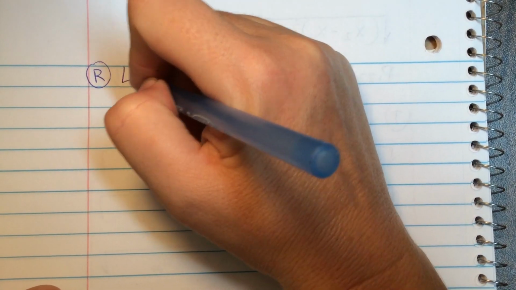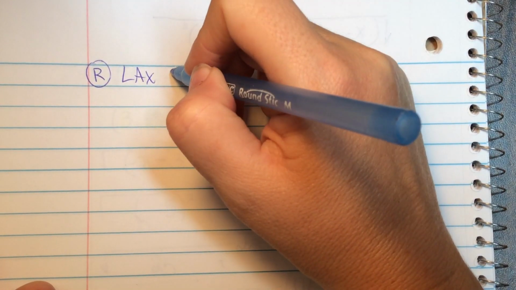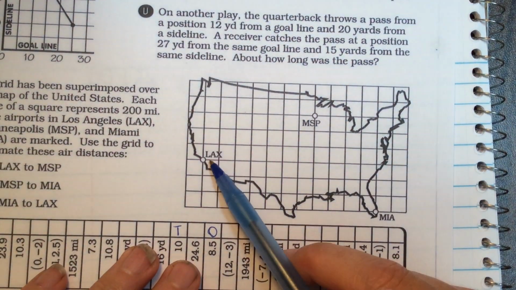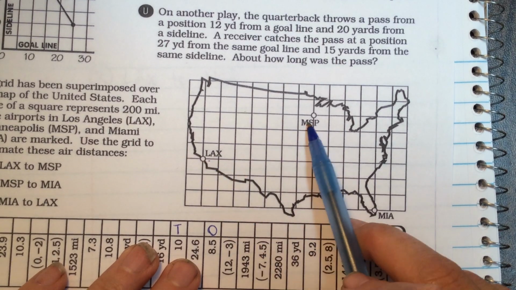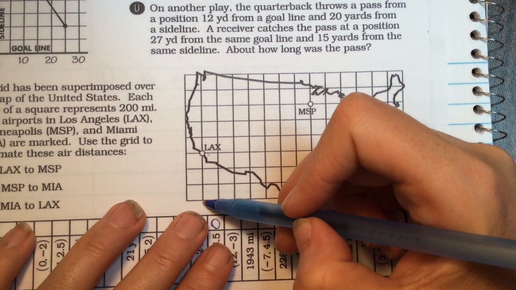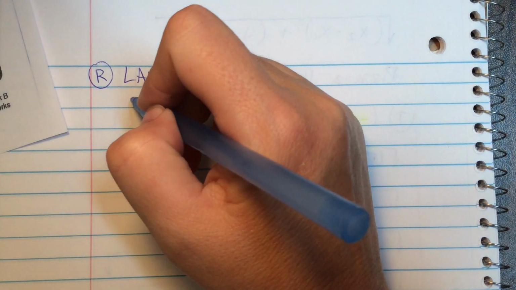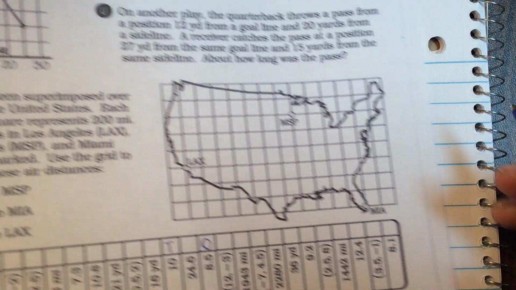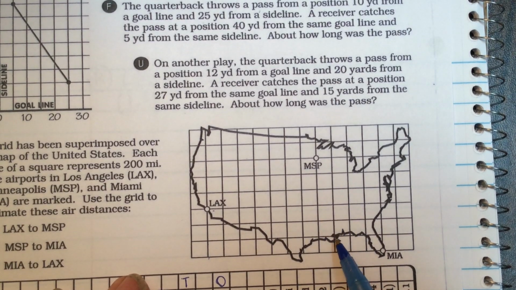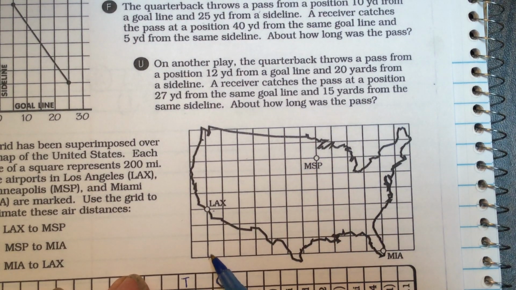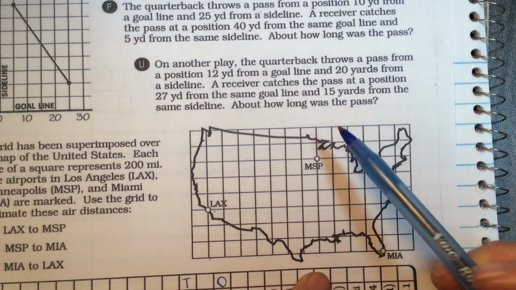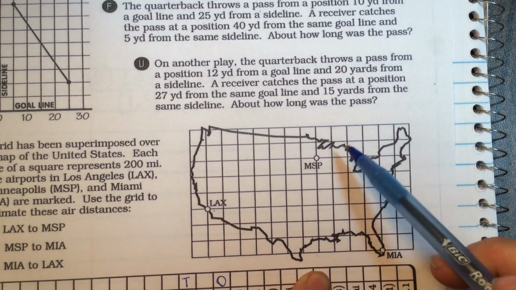First thing we need to do, well, they want to know the distance between ALX and MSP. So from here to here, how far is that? So we have to give these coordinate points. So I go over 1 and up 1, 2, 3. So ALX is going to be 1, 3. And I'm not sure what MSP stands for. It's not Mississippi, because Mississippi's down here. But I don't know. Okay, so 1, 2, 3, 4, 5, 6, 7, 8. And then up 1, 2, 3, 4, 5, 6.